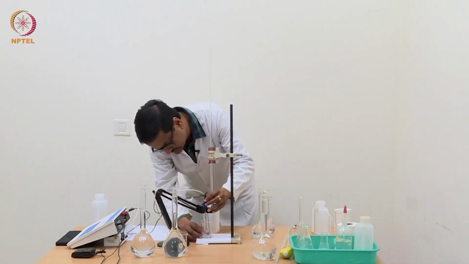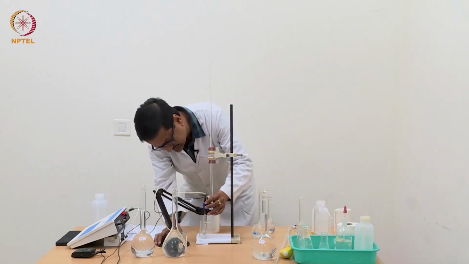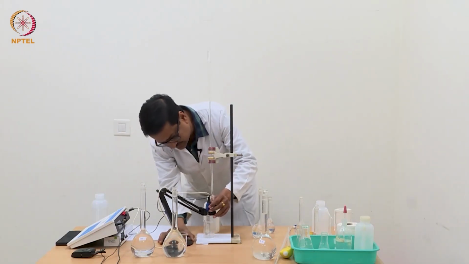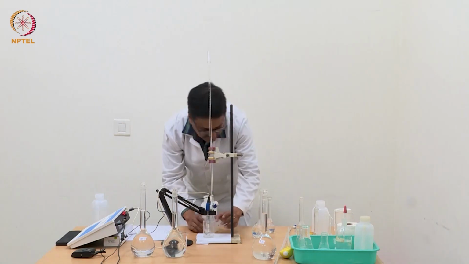We first try to lower it as much as possible, so that we need to add a minimum quantity of water.